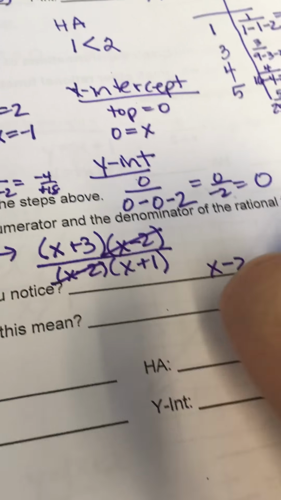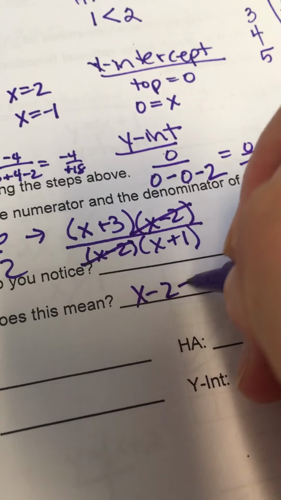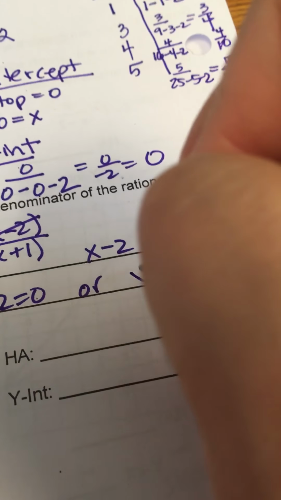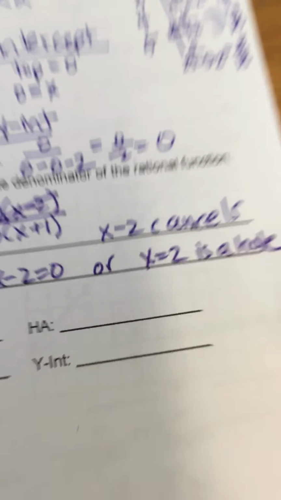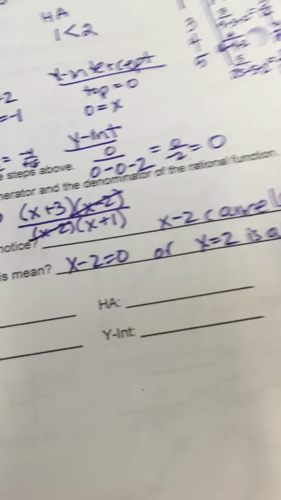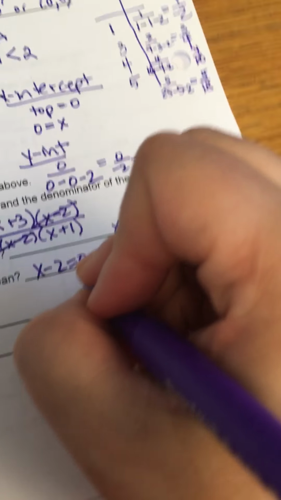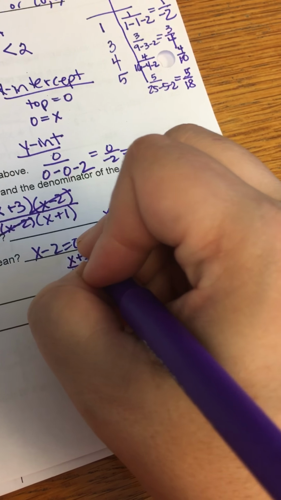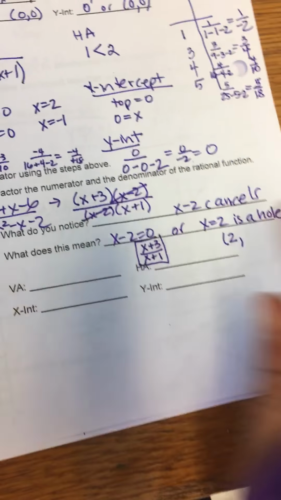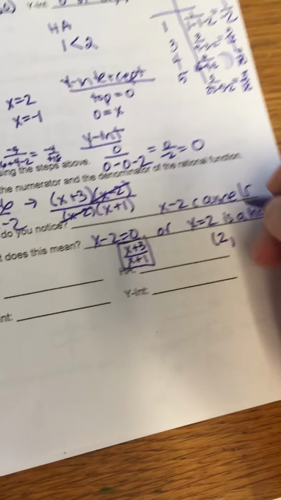x minus 2 cancels. So what does this mean? x minus 2 equals 0, or x equals 2 is a hole. Alright, so the value for the x hole is at 2. And now I need to finish my graph, x plus 3 over x plus 1. This is what you are going to use to do the rest of the vertical asymptote, horizontal asymptote, x-intercepts, y-intercepts, and get the hole.